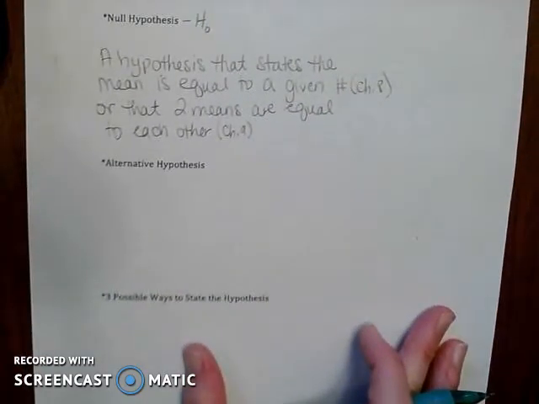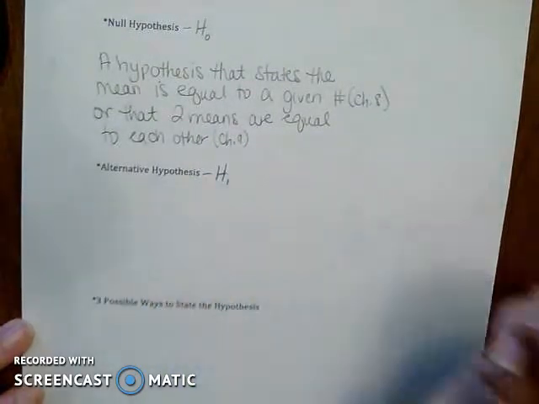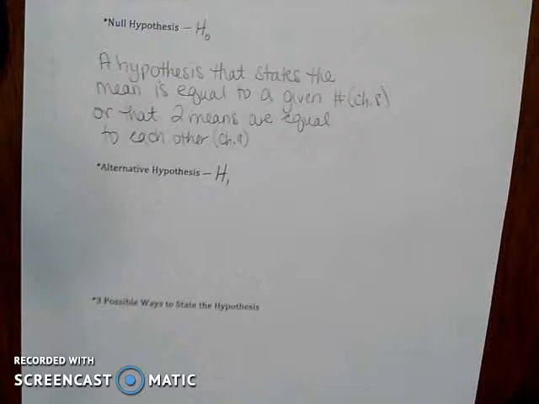First we make a null hypothesis, and then we make an alternative hypothesis. This one is called H sub 1. So H sub 0 is your null hypothesis, and H sub 1 is your alternative hypothesis.